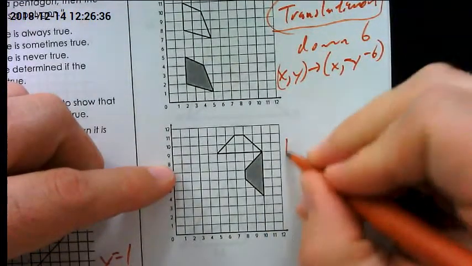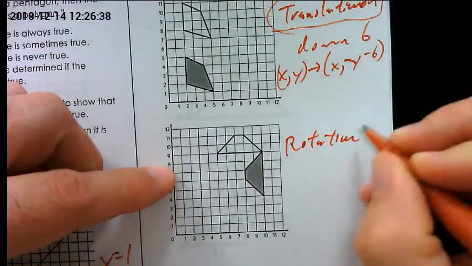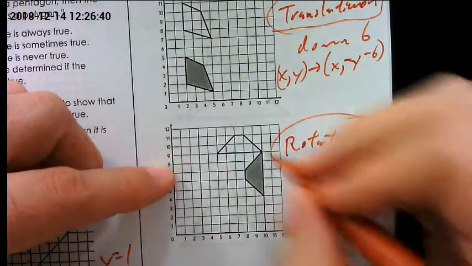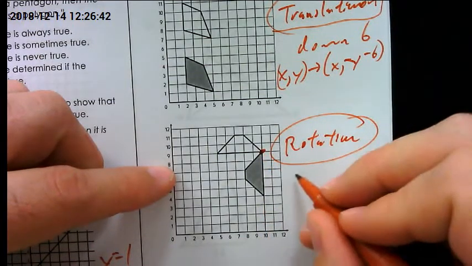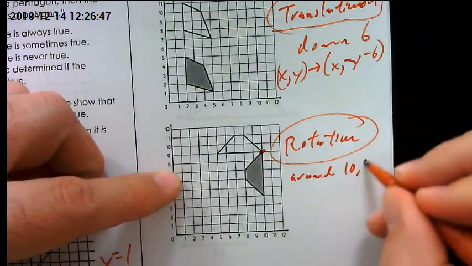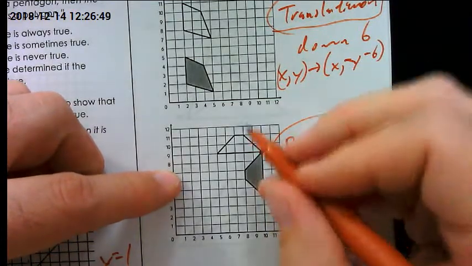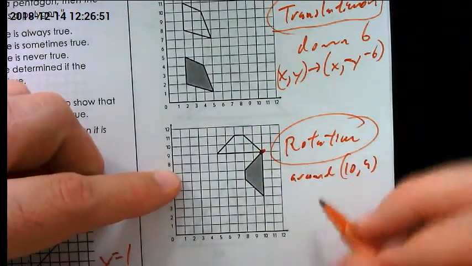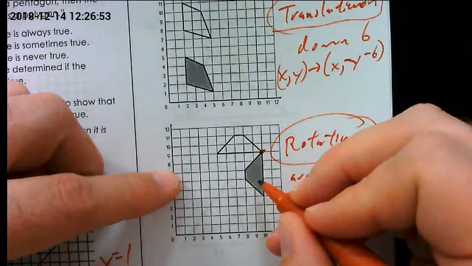On this one, it's a rotation. Again, that's all you need. If you want to be really specific, it's around the point at 10, 9. How many degrees? Well, this would be going clockwise. Sorry, count.